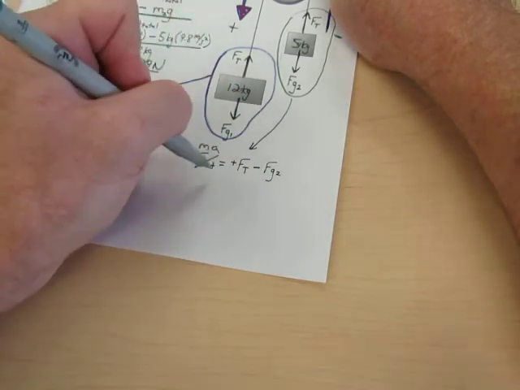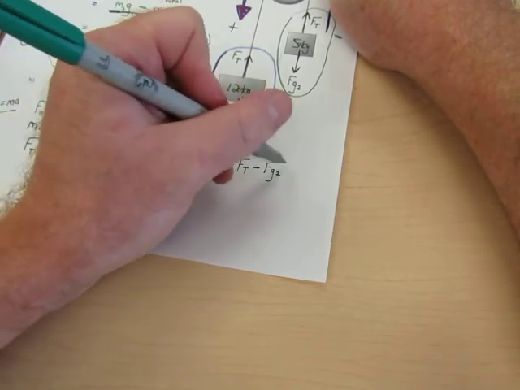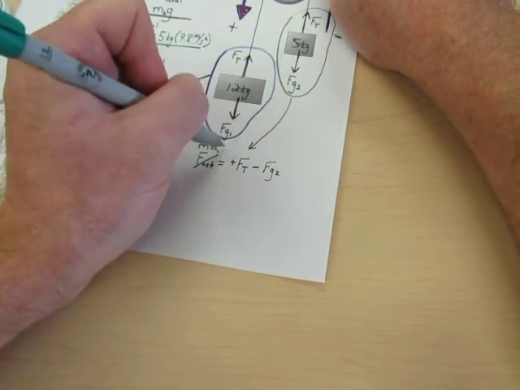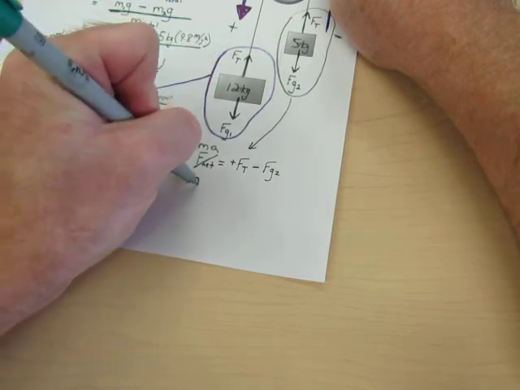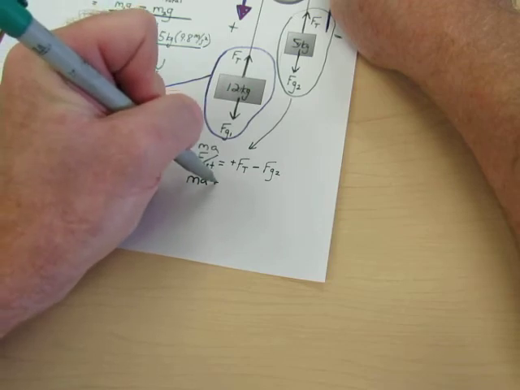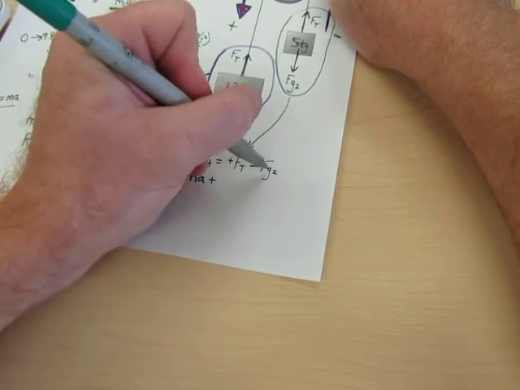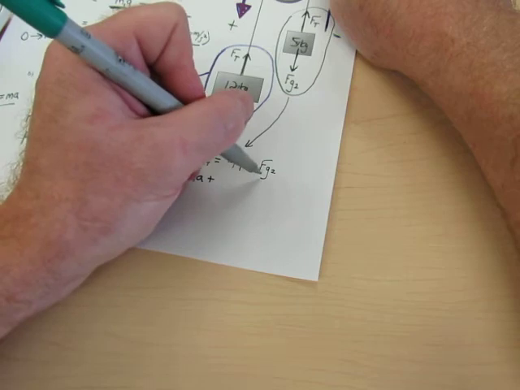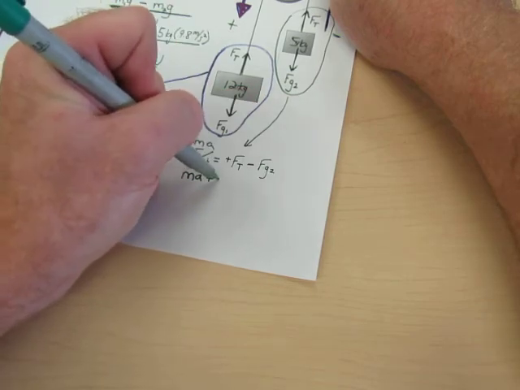So let me quickly isolate for force of tension. I'm going to take this negative force of gravity and bring it to the other side. So we're going to have ma on the left, bring negative over, it's going to become positive. And actually, while I'm bringing it over, I'm going to sub in my variables. Force of gravity is mg.